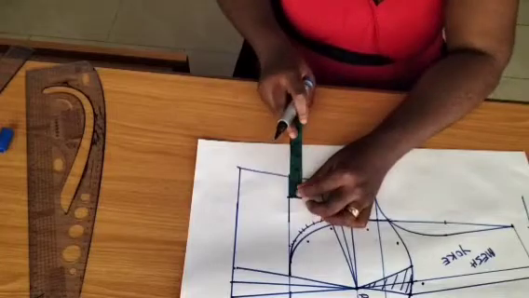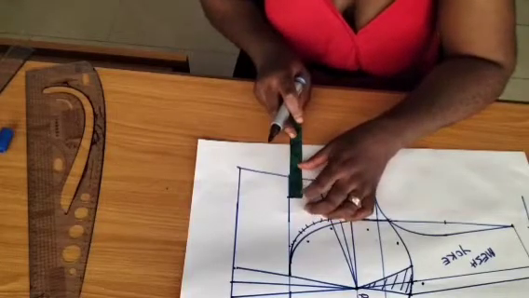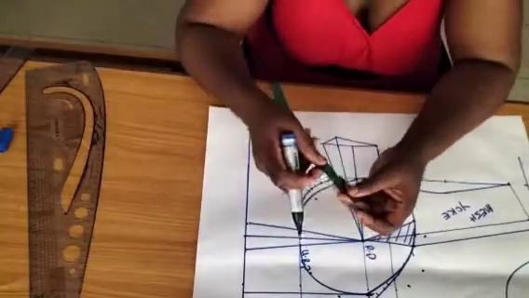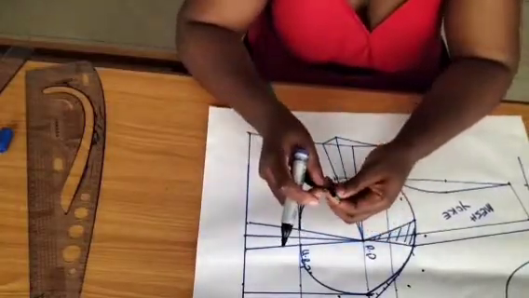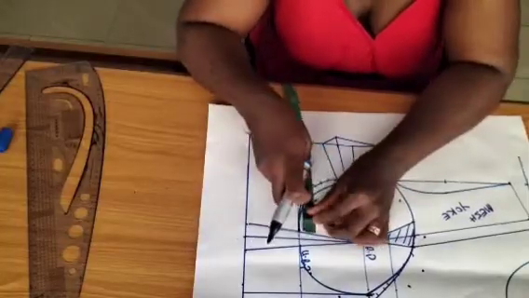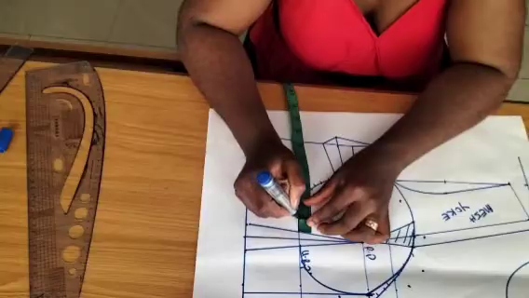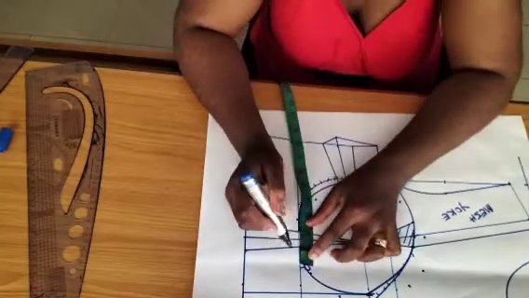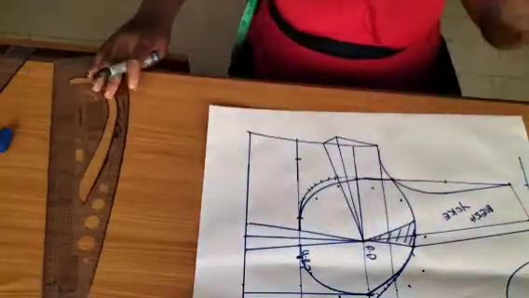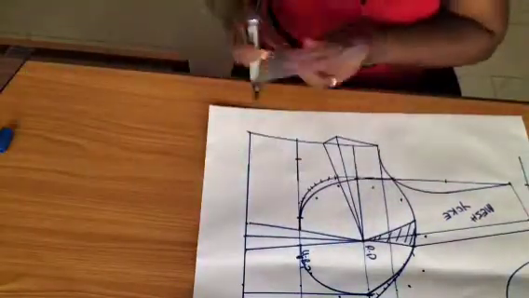I have a little above 1.25, so I'm going to 1.5. I will share 1.5 by 2. On this dart leg, I will put half of it, and on this dart leg, I will put half of it. Okay, that is the right contour line.